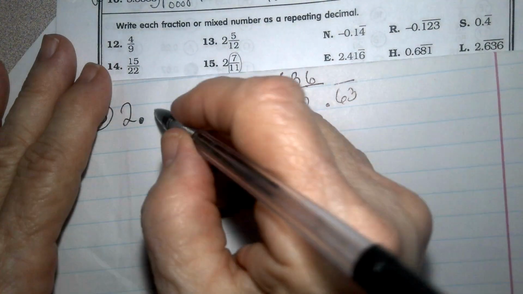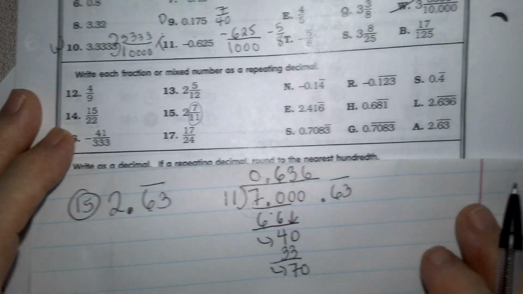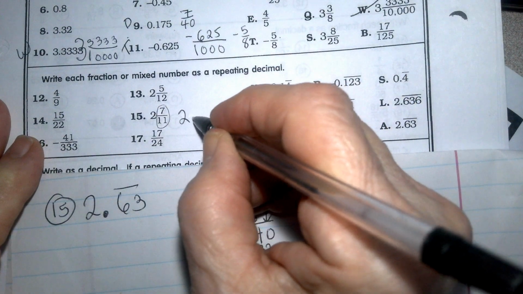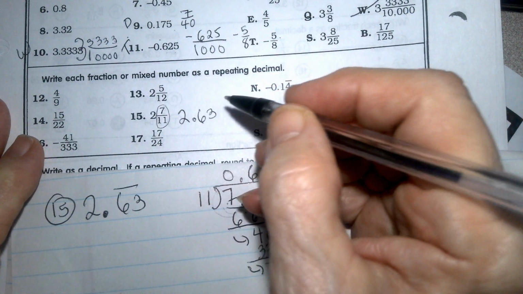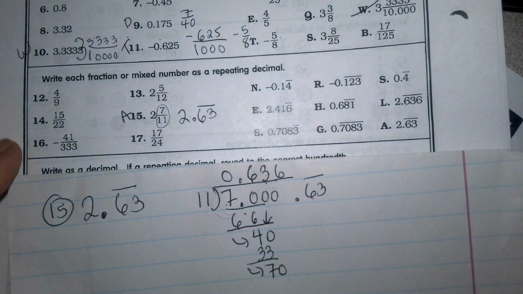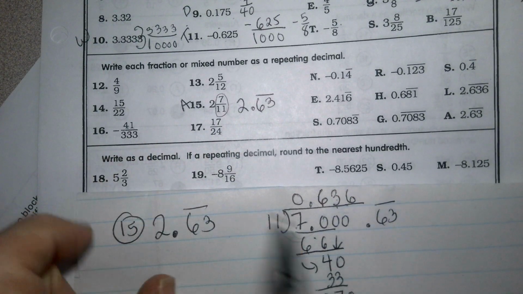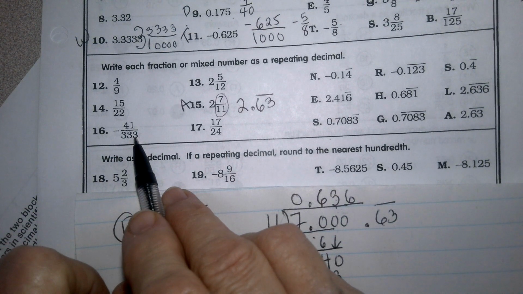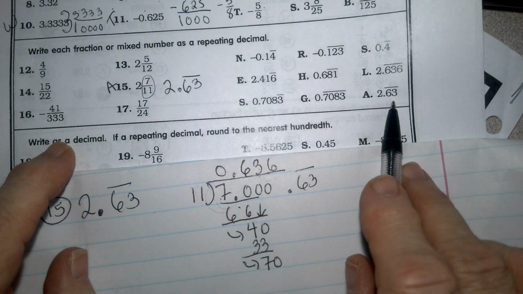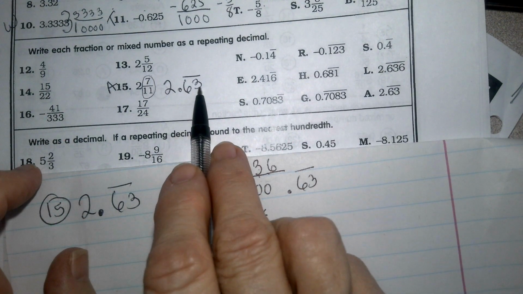So our final answer is this. And see if you see it over there, which is the letter A. So 2.63 with the bar over it, and that's the letter A. Okay. Do we need to go over any more of these? Oh, that's, no, look, that's the letter L. Isn't it this one right here? 2.63 with the bar. That's what's repeating.